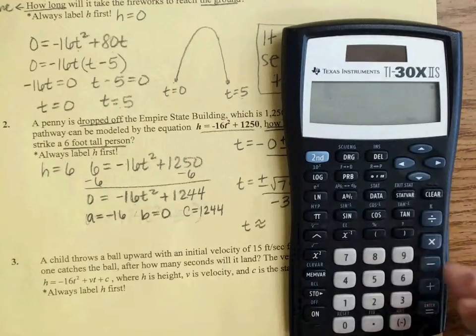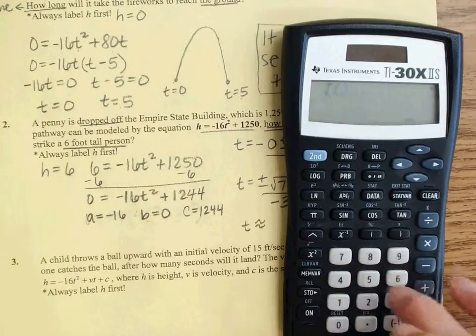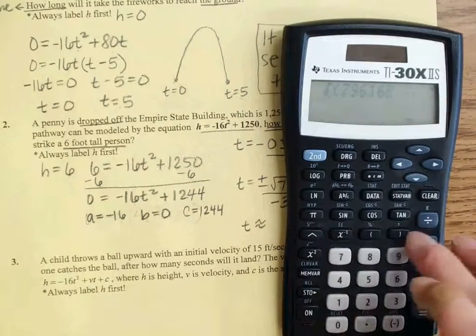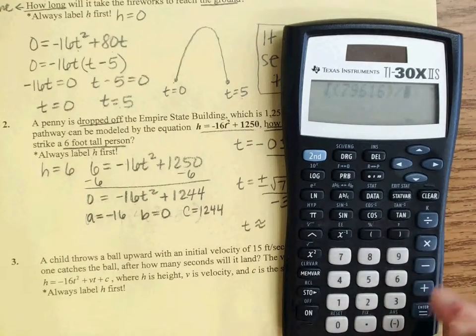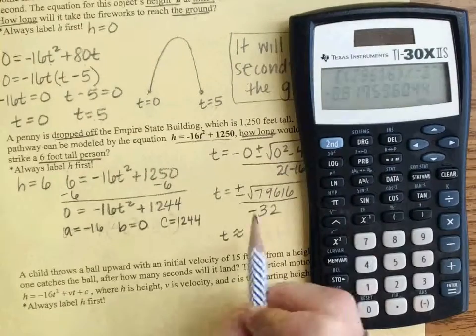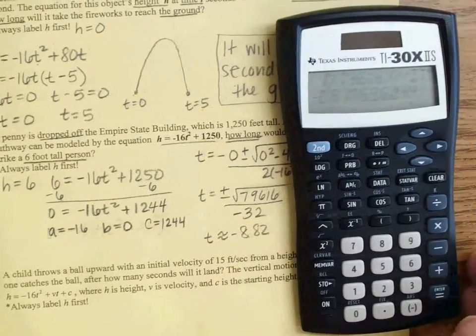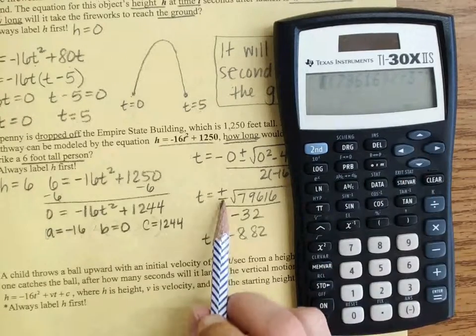So the first answer is going to be the square root of 79,616. Make sure you close those parentheses, divided by negative 32, and I get a negative value. And then I'm going to try this over again, but this time I'm going to do it with my minus.